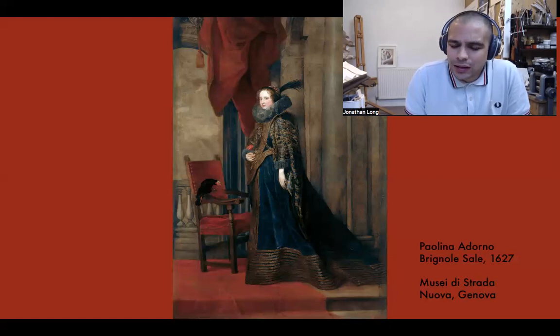In Italy, Van Dyke becomes increasingly aware of Lombard painting, Mannerist painting, Venetian High Renaissance painting. Think of Tintoretto, Veronese, Titian.